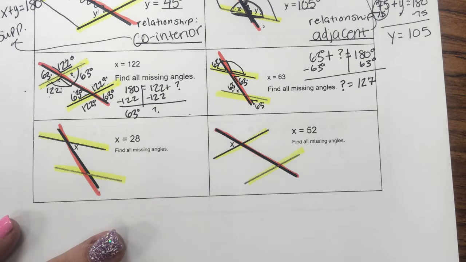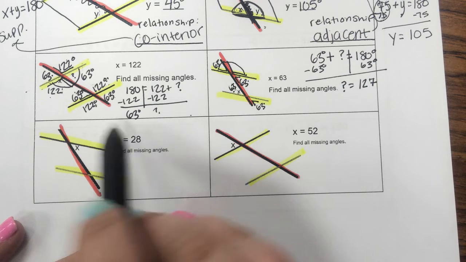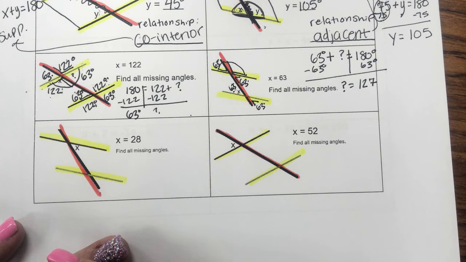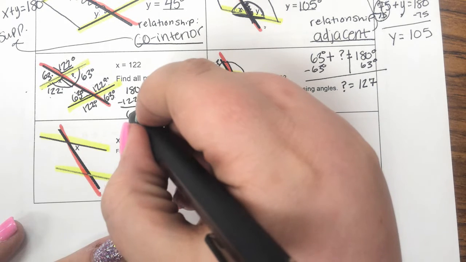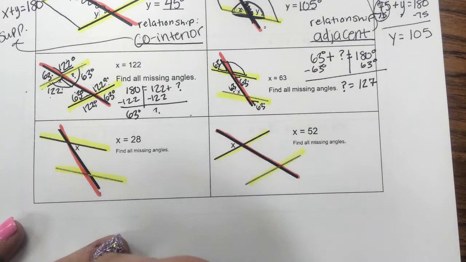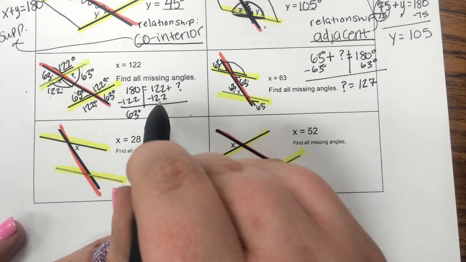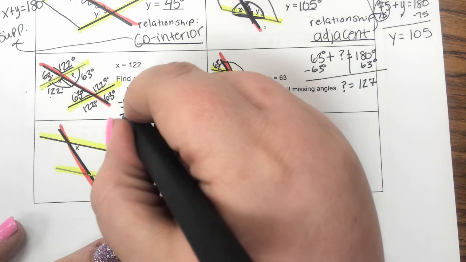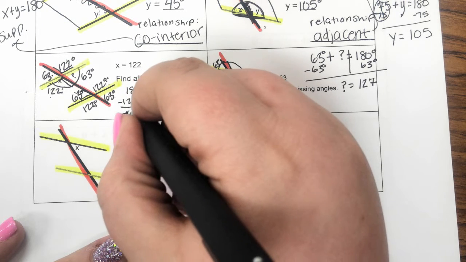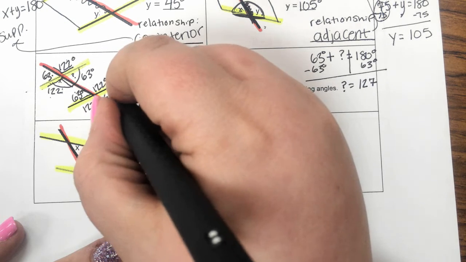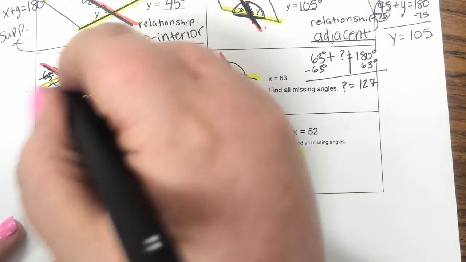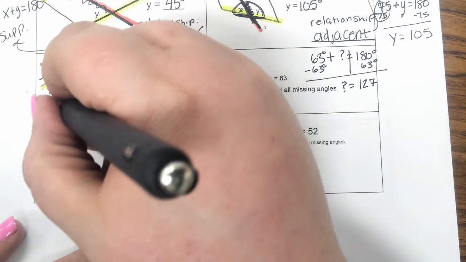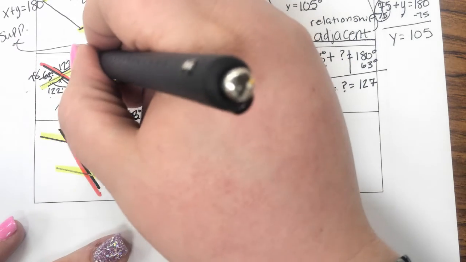On the previous example, I had 63 degrees. I believe I meant 68 degrees. Sorry, I meant 78 degrees. Those should all say 78. I'm so sorry.